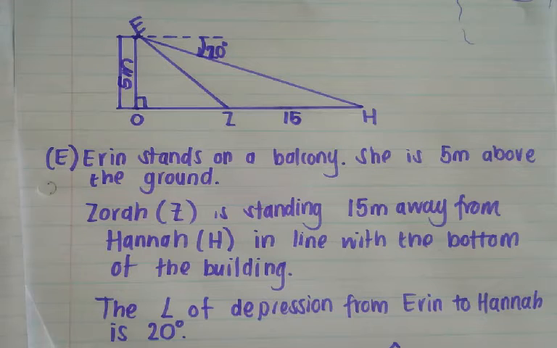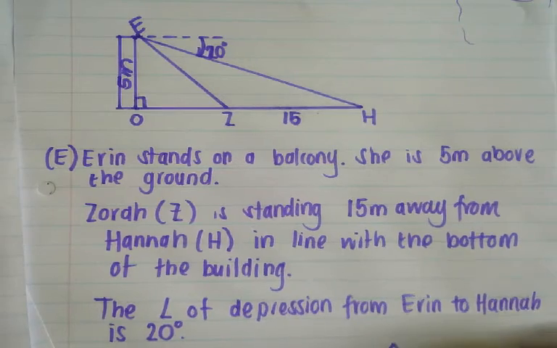20 degrees, what's my reason? Alternate angles are equal, we have parallel lines. Perfect. That's already 1 mark, sorry, 1 mark. So this was a 1 mark question.